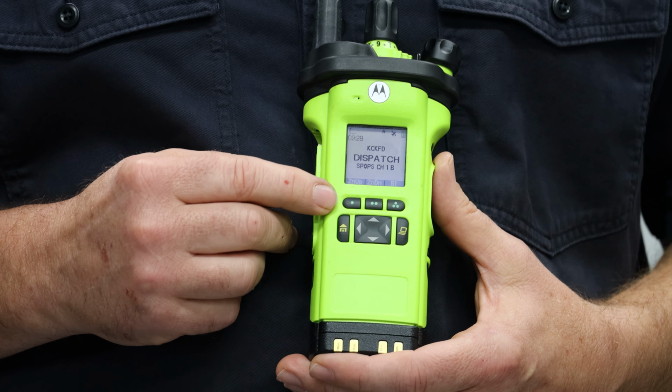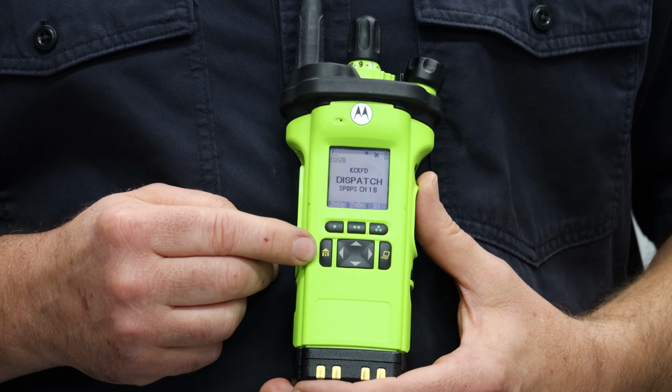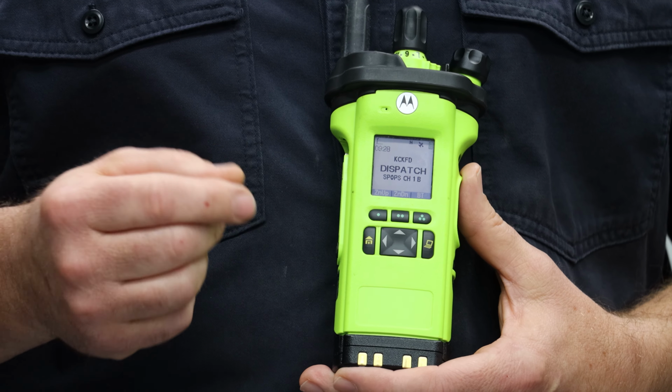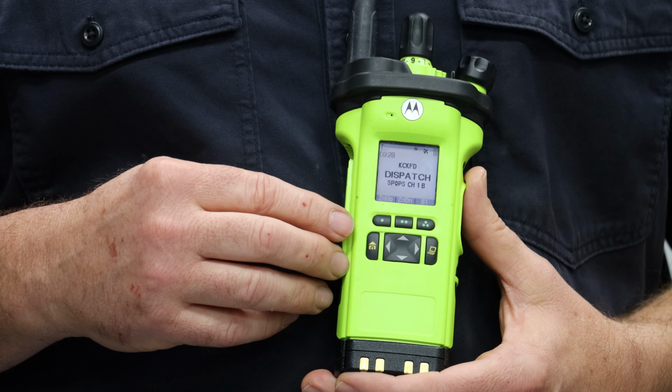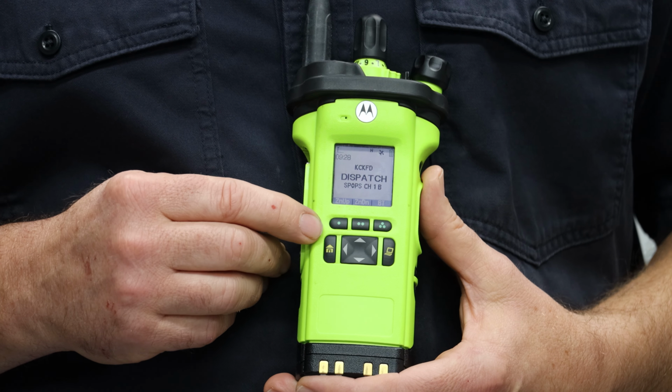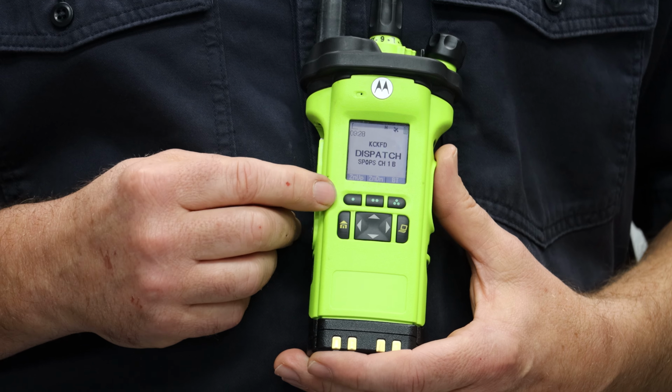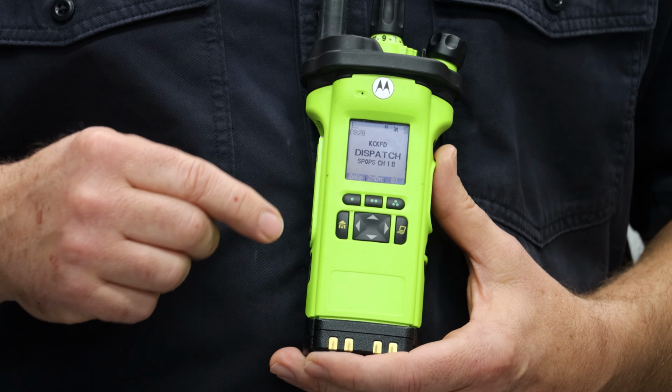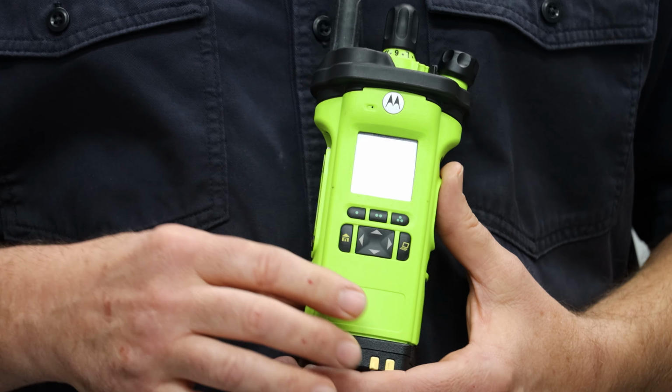Keep in mind, in order for these soft keys to function, the toggle switch we talked about on the front has to be in the unlocked position. And there's also a 1 second delay on these buttons, so you have to push it and hold it for 1 second before any of the zones will change.